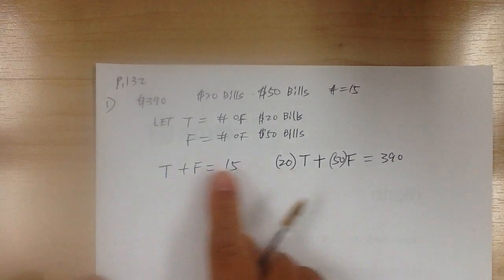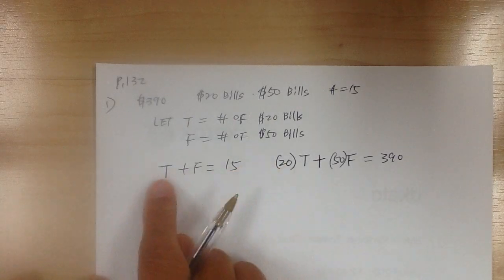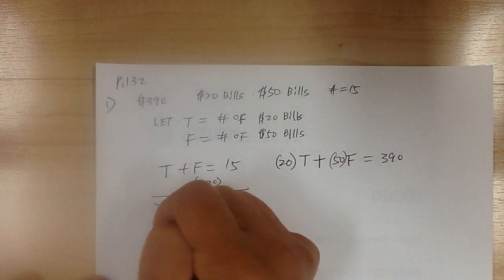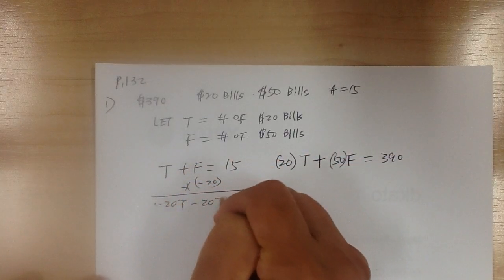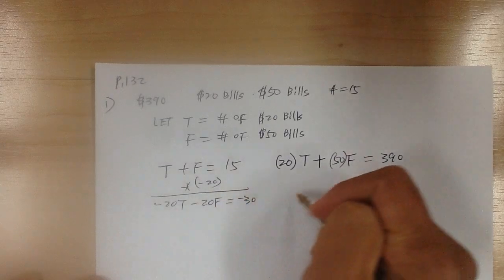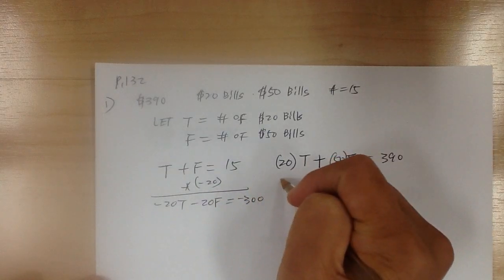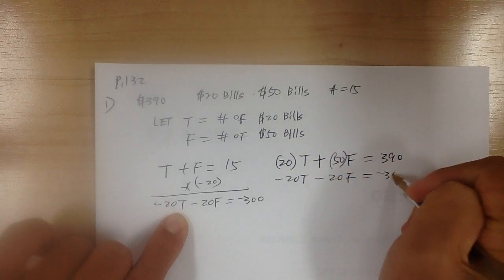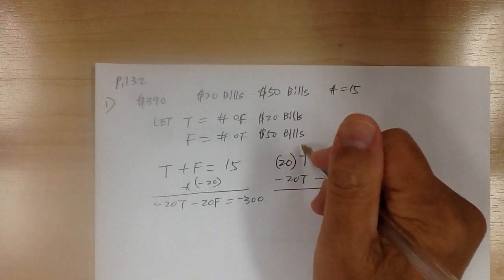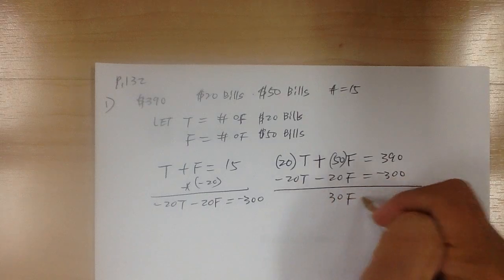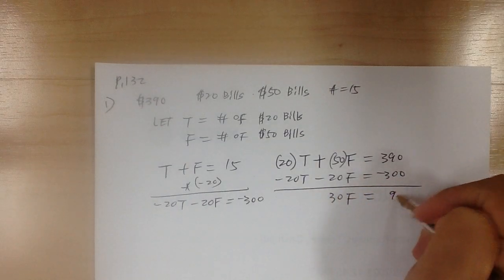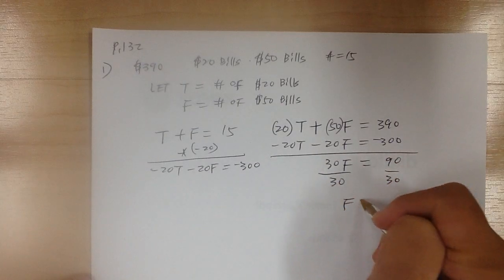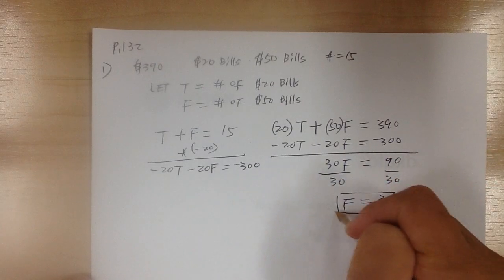So let's go and again try to eliminate lower number. So let's go and try to make t opposite. So multiply by negative 20. So it'll be negative 20t minus 20f equal to negative 300. And then put under here. So when you add this, you will cancel out and you get 30f equal to 90, divided by 30, divided by 30. So number of $50 bill would be 3.